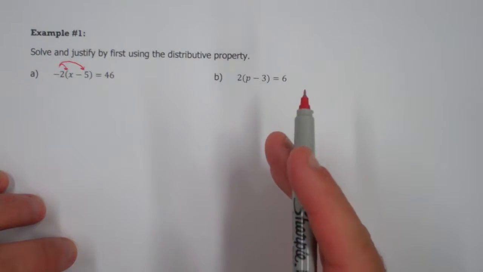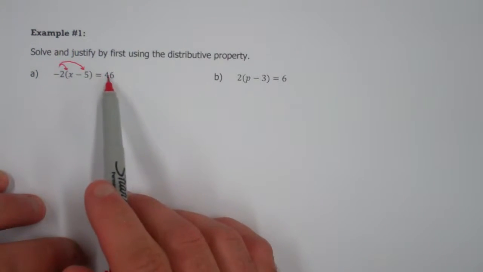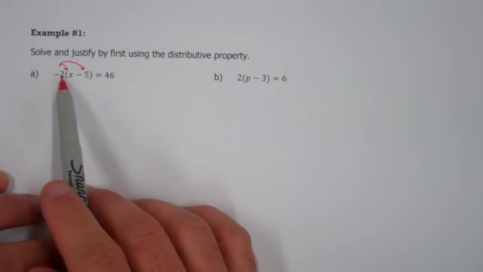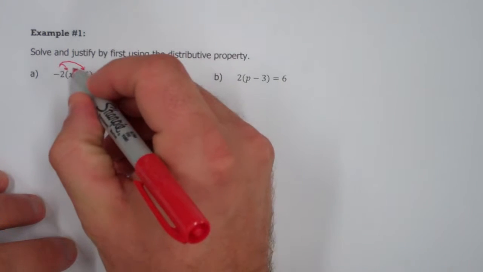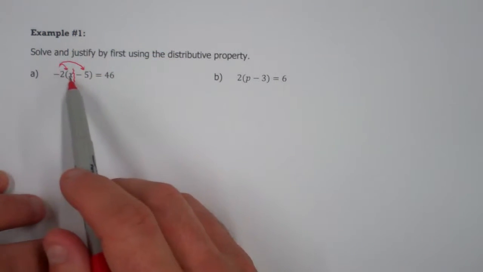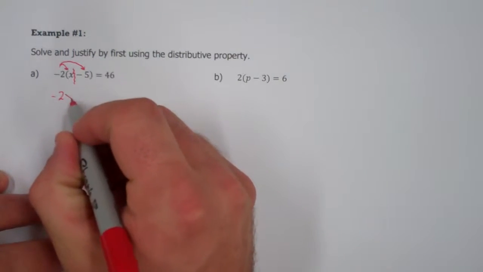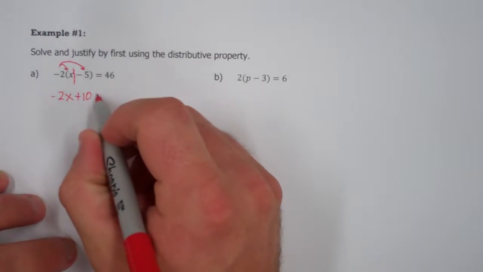So anything you can do with an expression, you can do on one side of the equal sign. We wouldn't want to distribute this -2 across the equal sign. The -2 just needs to be applied to these two terms on the inside. I'll separate those two terms for you, maybe that helps you. So we've got -2 times x, which is -2x, and then -2 times -5, which is +10.